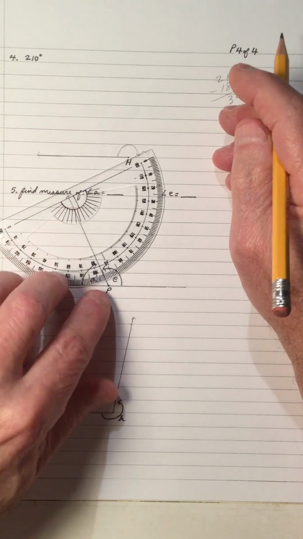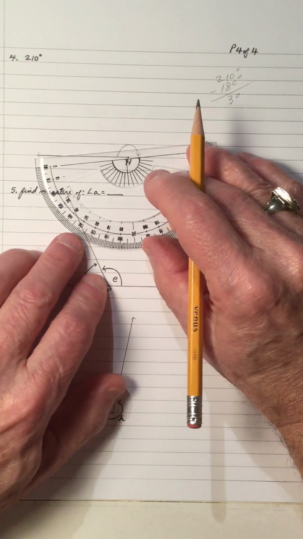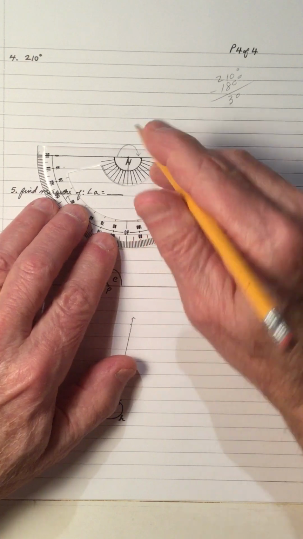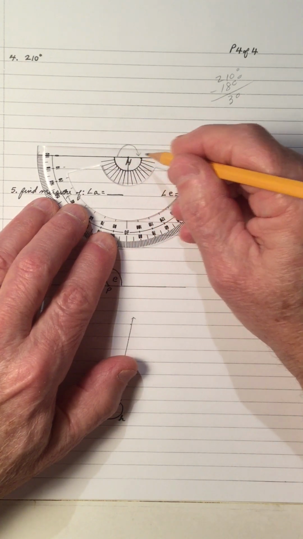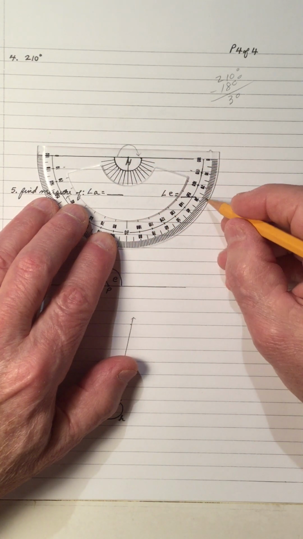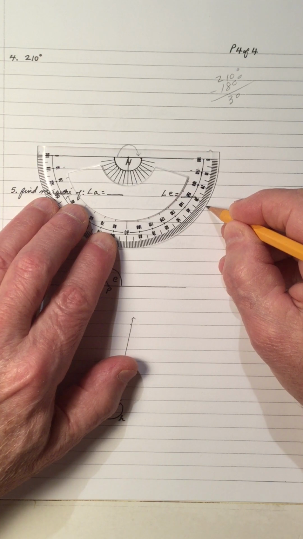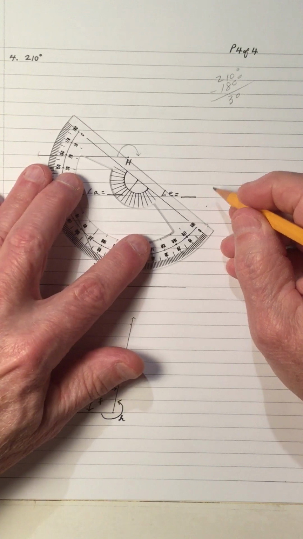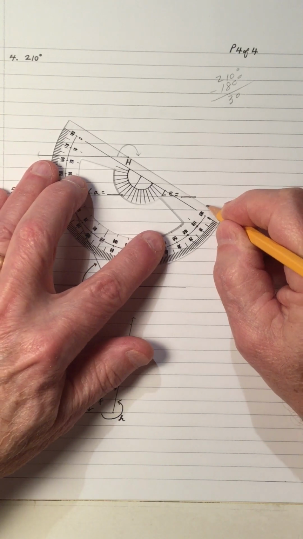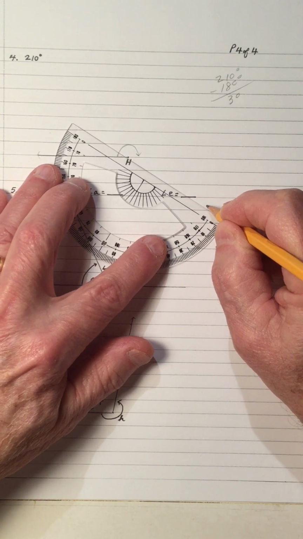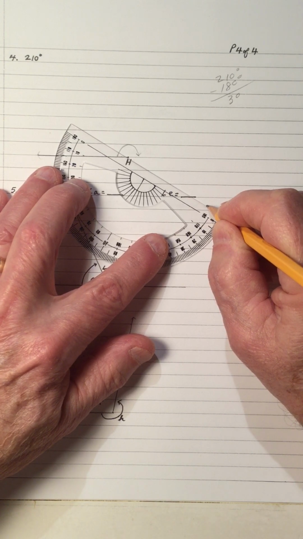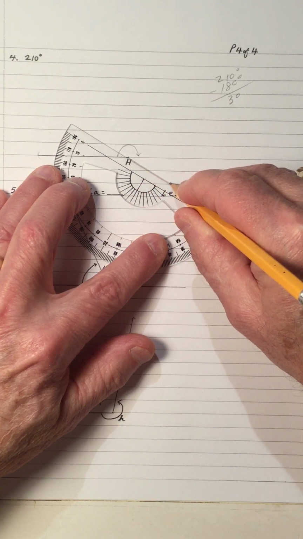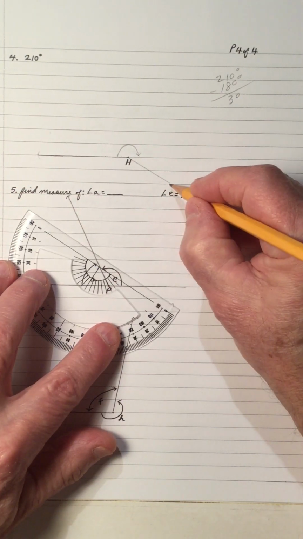So we turn our protractor over, put the protractor at H, and we're doing this rotation to 180, so we need 30 more. So 30 is approximately, let's say, right there. So I'll put the dot there, and I'll just extend it from here. There it is. I didn't have to go all the way down.